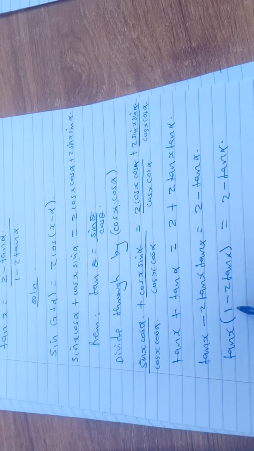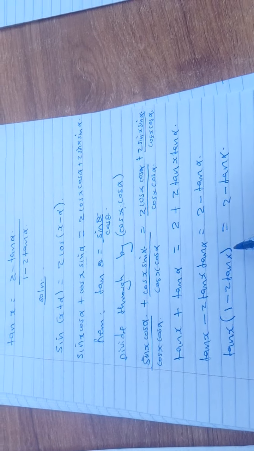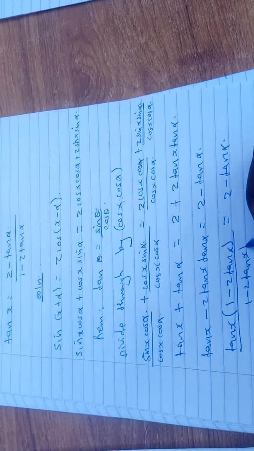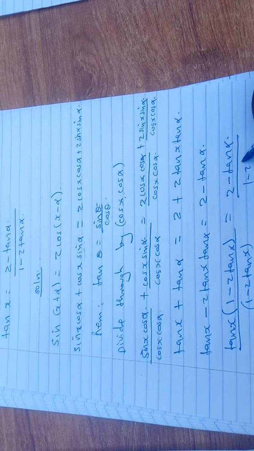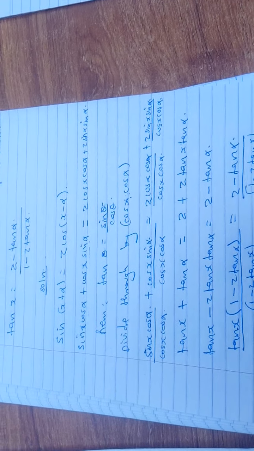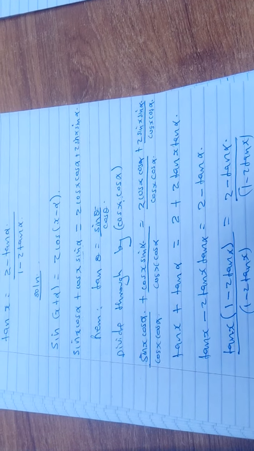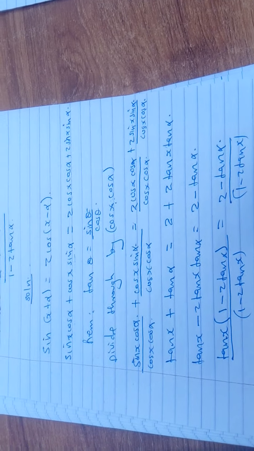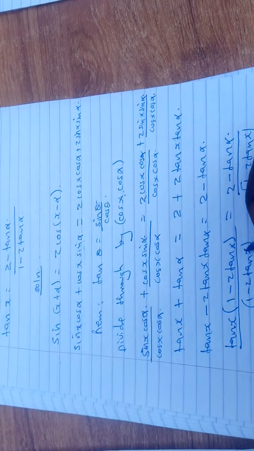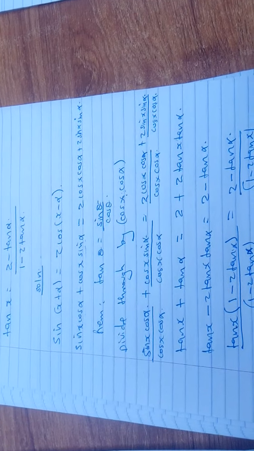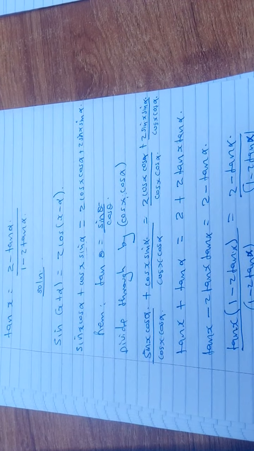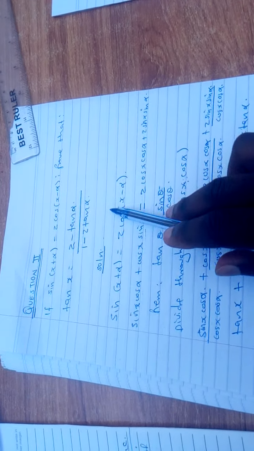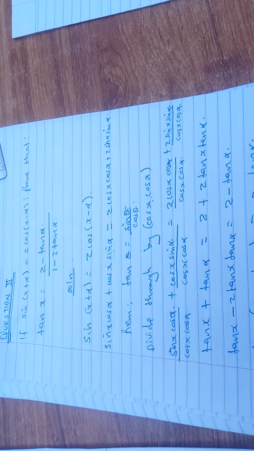Then when you want to make tan x the subject, of course you divide through by (1 - 2 tan alpha), and out of (1 - 2 tan alpha), we shall end up with tan x equaling to (2 - tan alpha) out of (1 - 2 tan alpha), as the question required it. So which means we have gotten it as we wanted it.